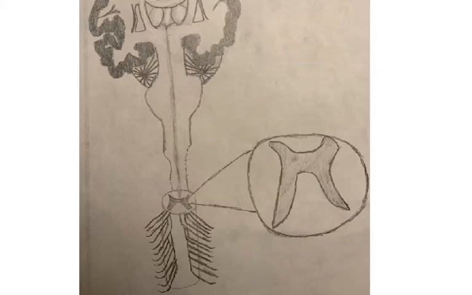So we have our dendrites right here of our afferent neuron. And then we have our axon projecting down into the gray matter of our spinal cord. In particular, this is going to be in the dorsal part of our spinal cord, because our afferent neuron comes in through the posterior part of the gray matter of the spinal cord. So let's write that.